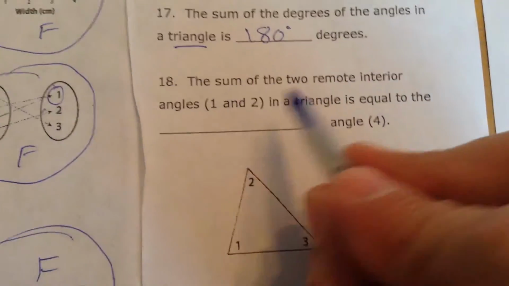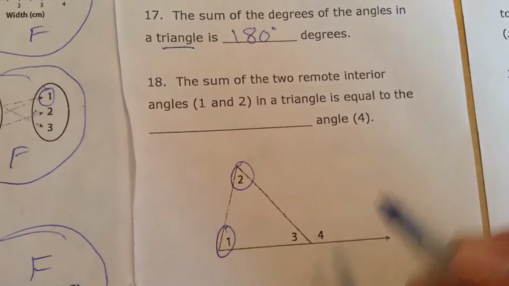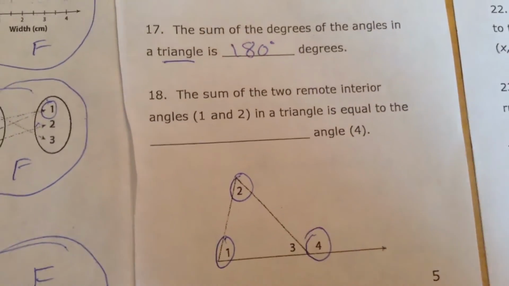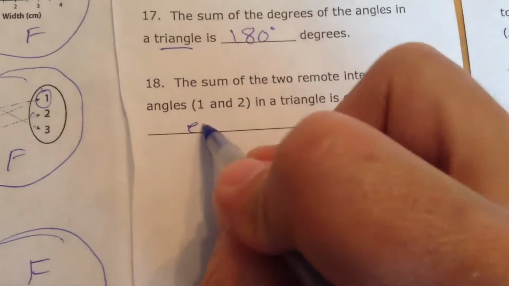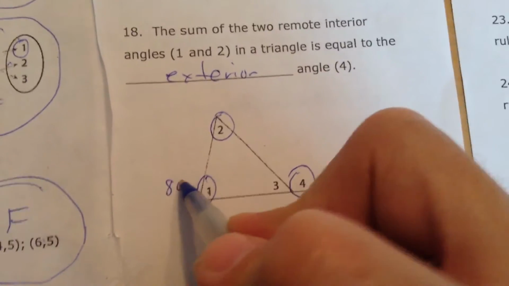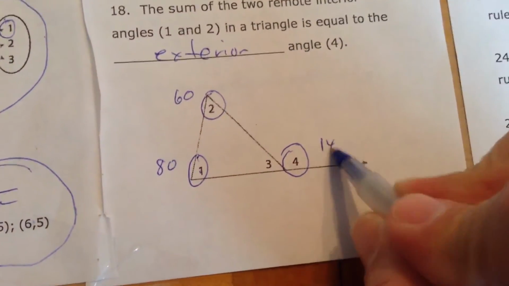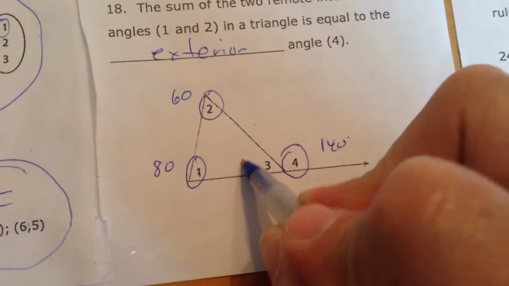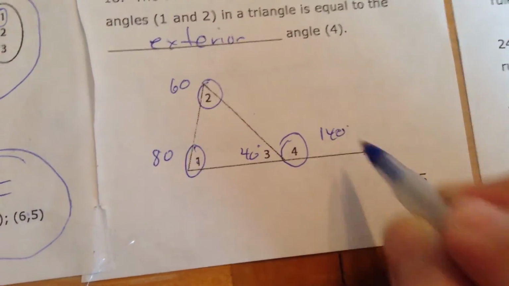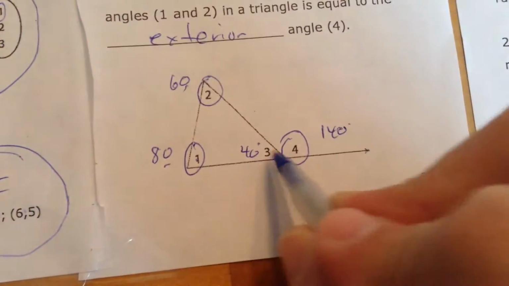Okay, down here, the sum of the two remote interior angles. So angles 1 and 2 are always going to equal this exterior angle. Okay, so let's say this is 80 and this is 60. Okay, if I add that together, I get 140. That means this one's 140. That also tells me that this last interior one is also 40. And again, all three of these will add up to 180. 60, 80, and 40 is 180. All right. Okay, number 19.